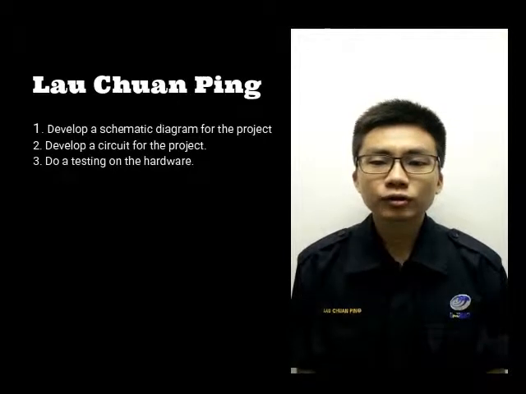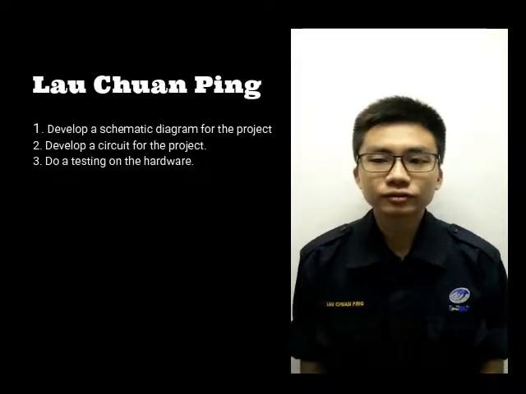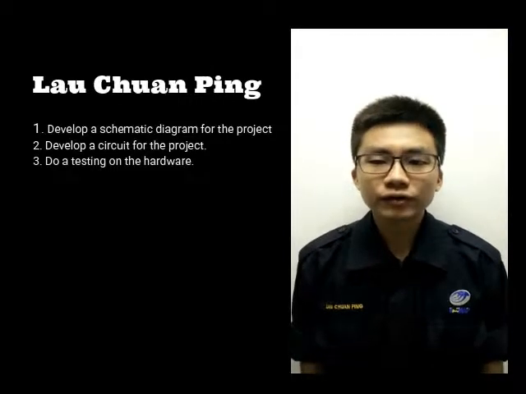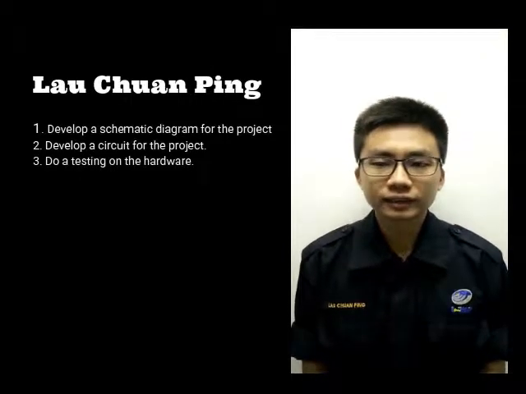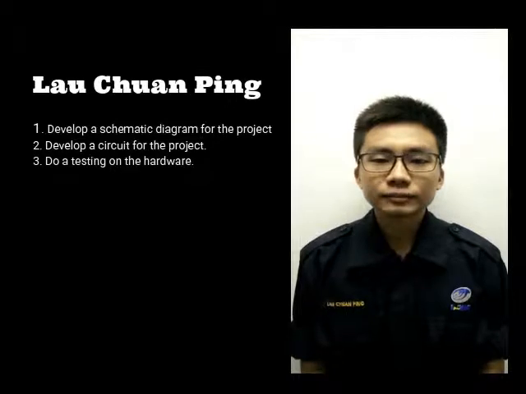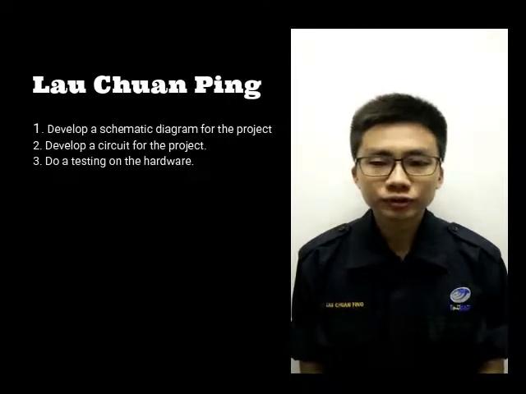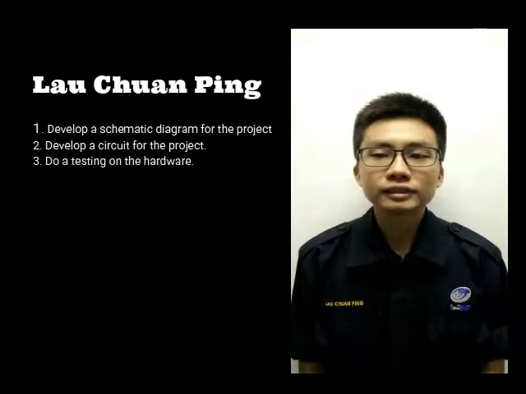I fixed all the components needed and tested with Arduino software. This is to make sure the system functions well and as expected. After failing several times, I managed to get the most suitable coding for the whole system.